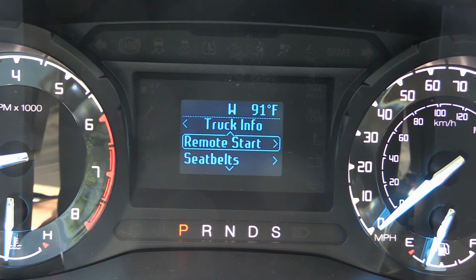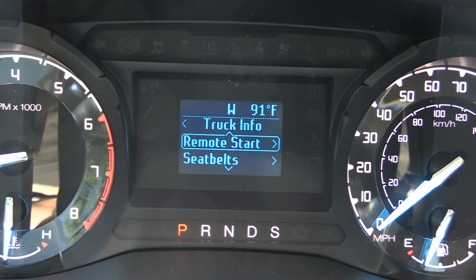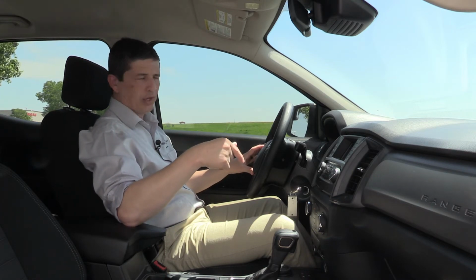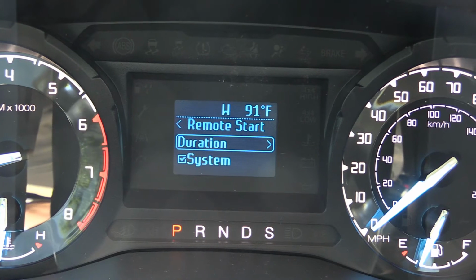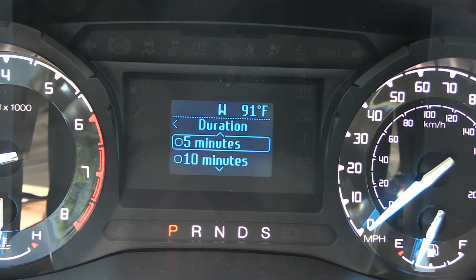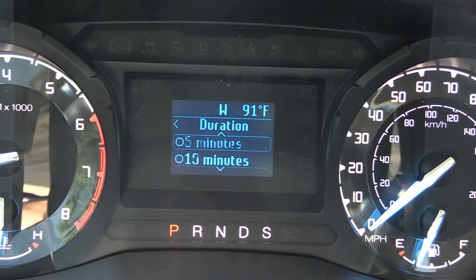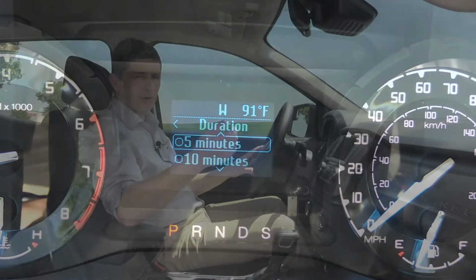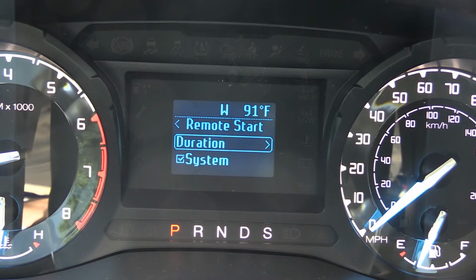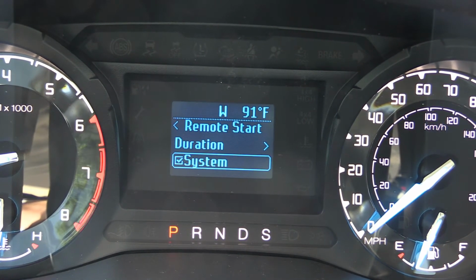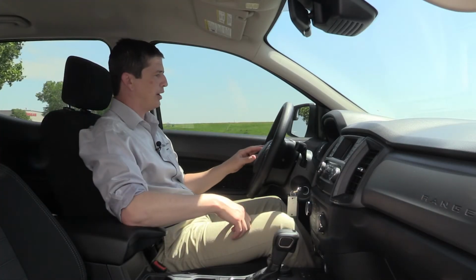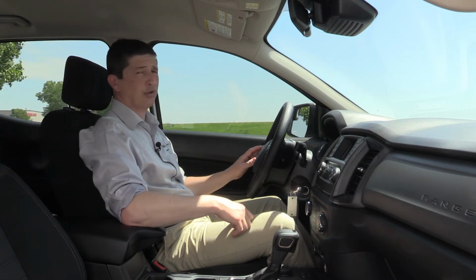And then we're up to remote start. So remote start allows you, because this has the FordPass Connect, to remote start it with the app. And so this tells you, if you go right, what the duration for the remote start is set at. You can set it for 5, 10, or 15 minutes. You can adjust that. This is set on 15 minutes right now. So you're going to see the duration: when you remote start it, how long is it going to run before it shuts off, so it doesn't stay on constantly. And then for system, if you uncheck that box, it would not allow the vehicle to remote start. So that's kind of a safety precaution for Ford in case somebody else tries to remote start your vehicle, and maybe you don't want that.